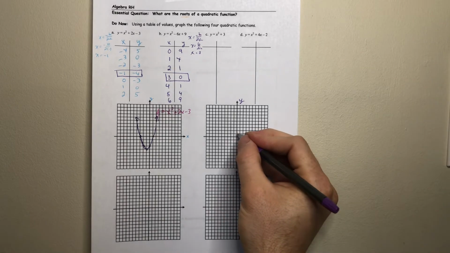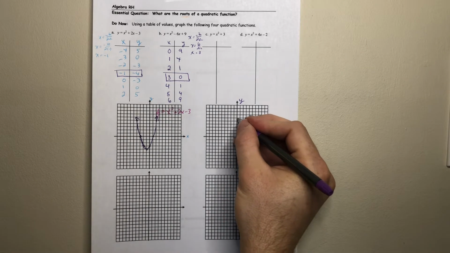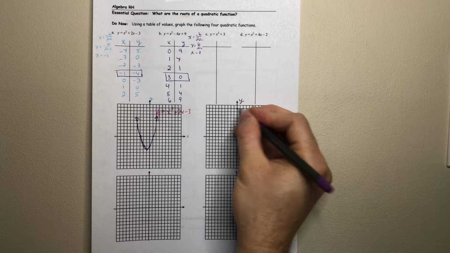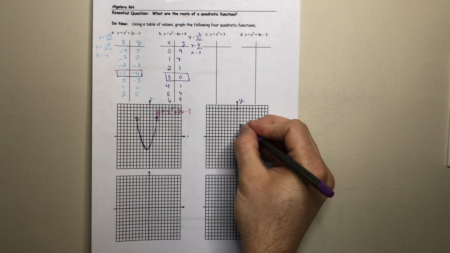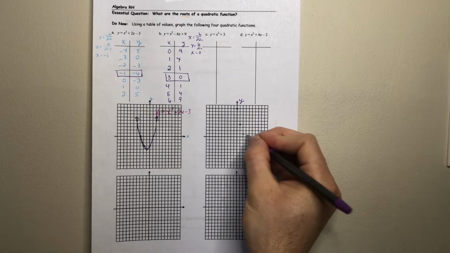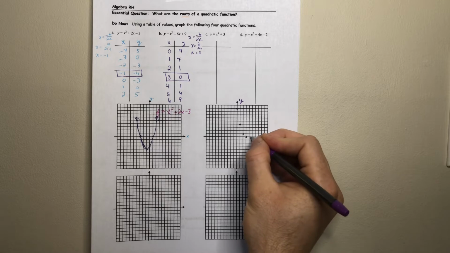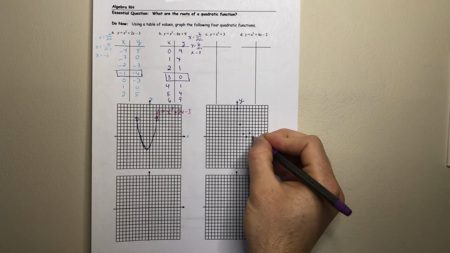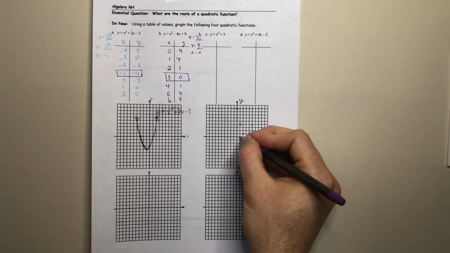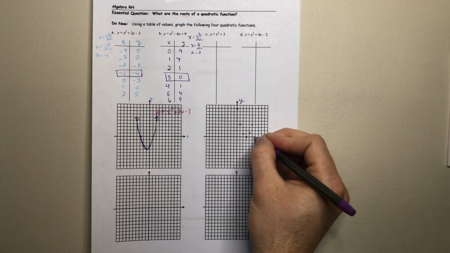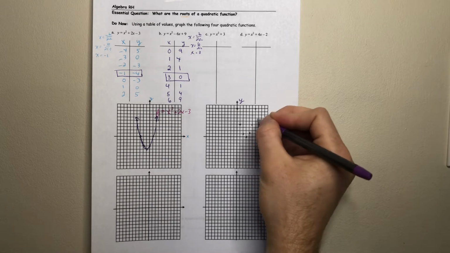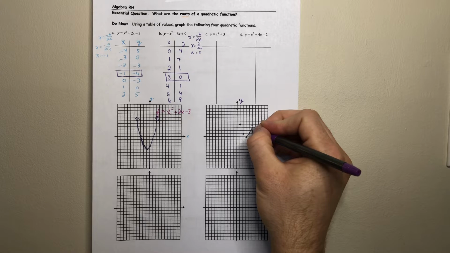So we have 0, 9, 1, 4, 2, 1, 3, 0, 4, 1, 5, 4, and 6 all the way to 9. And so our parabola is going to open up.